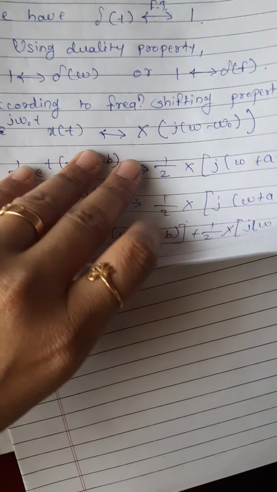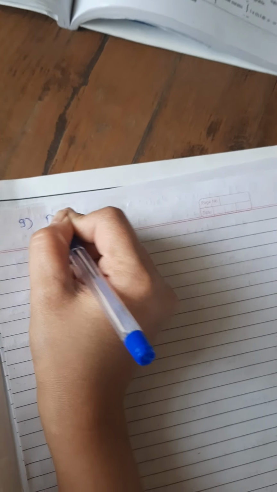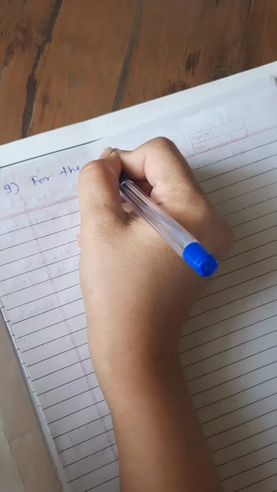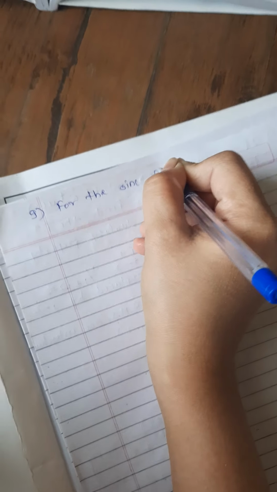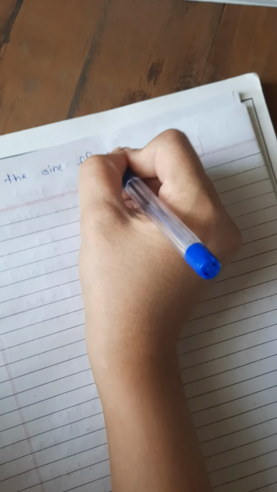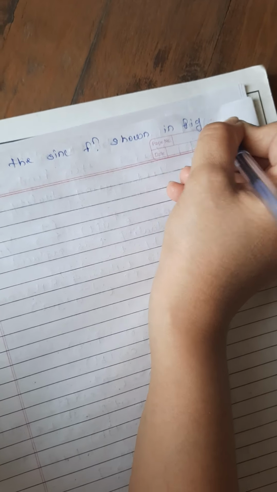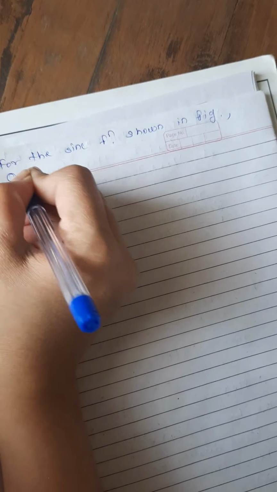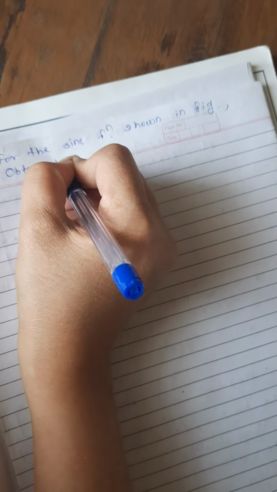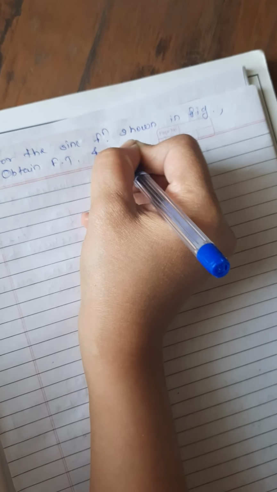Now the next problem: for the same function shown in the figure, obtain the Fourier transform and plot its spectrum.